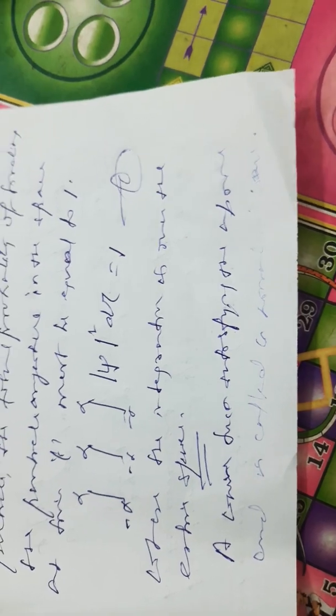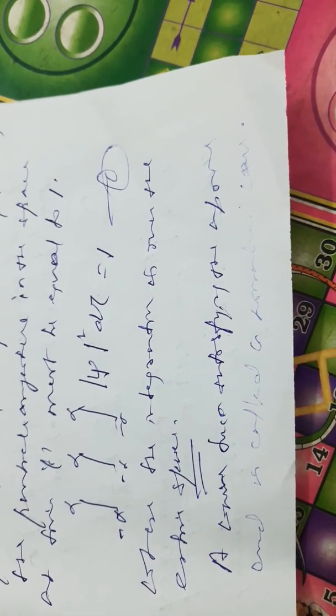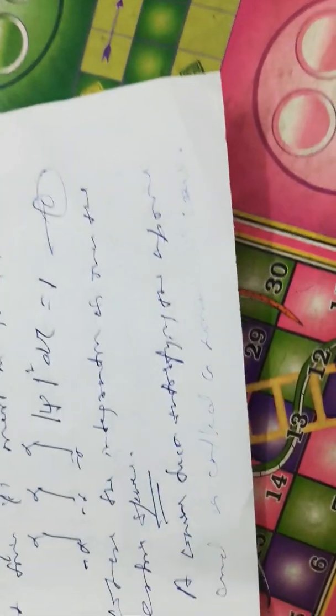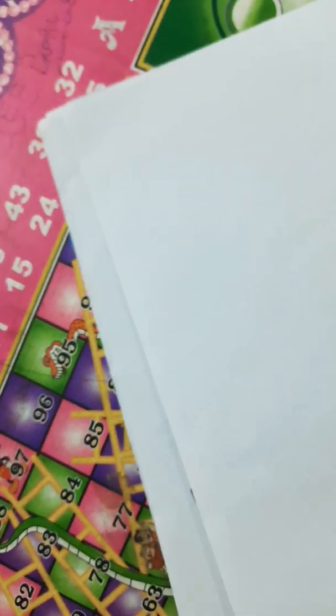Okay, so the wave function psi for which the integration of mod psi square d tau exists is often called square integrable, or quadratically integrable, right? So if we proceed further with this relation, we already have this equation 1.